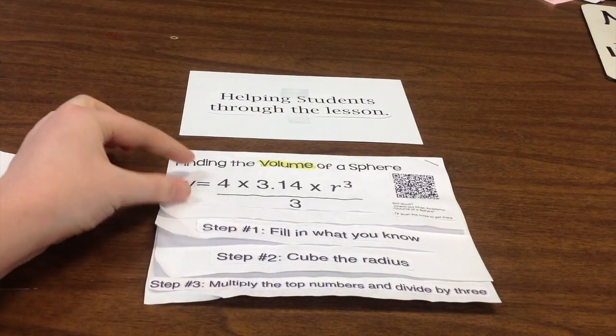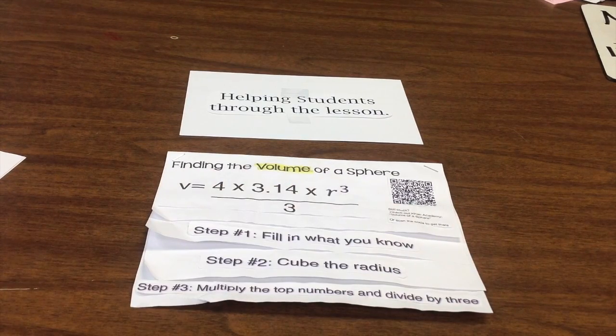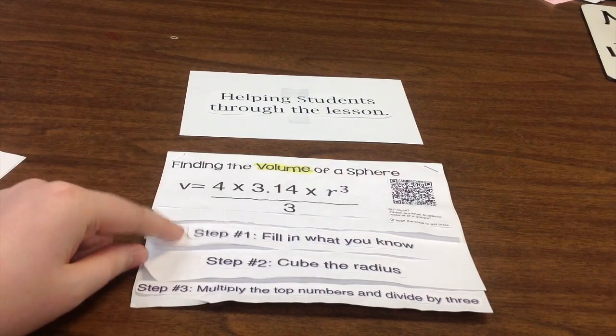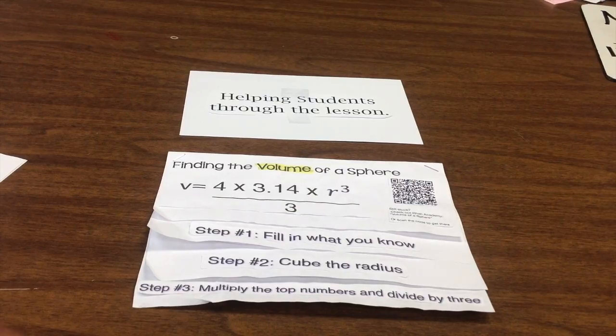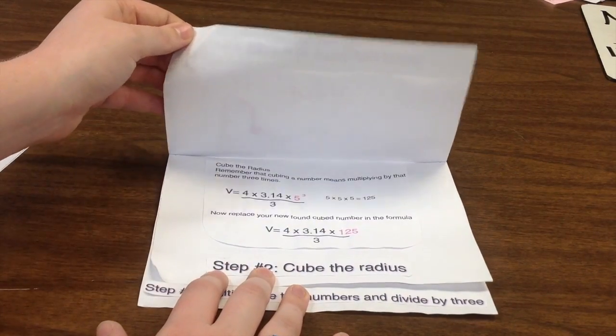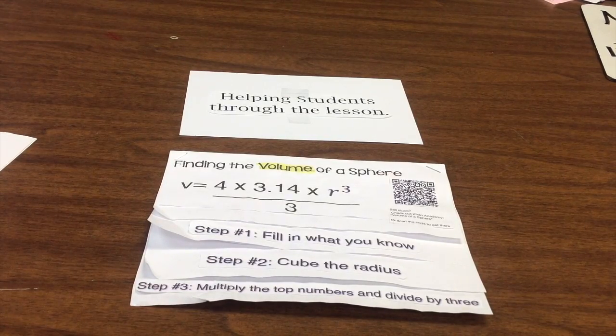I put the formula first thing, and I do have a QR code in case they get stuck. They can go check out Khan Academy and watch another person teach them in addition to the teacher. And then I just did it step by step by step. This is probably for your most intensive kids where they're going to need to open it and know exactly what step to do. And they're very, check, I got this step done, now I can go to this one.